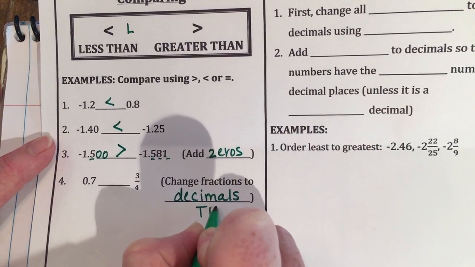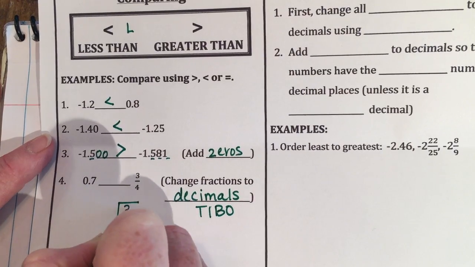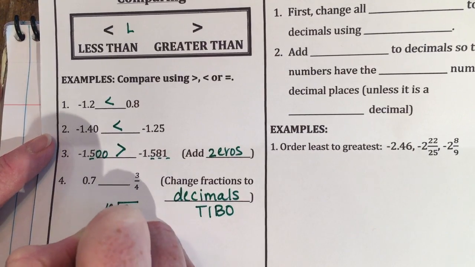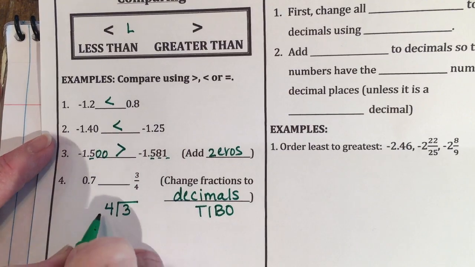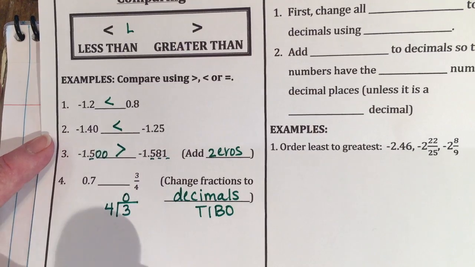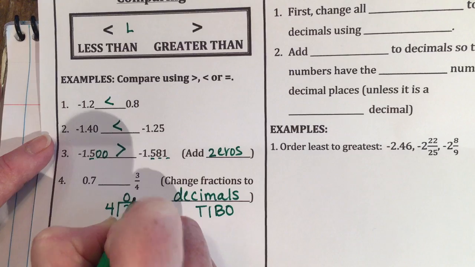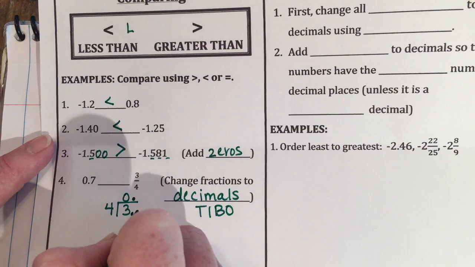I'm using something called Tybo, right? So my top number is a 3. It goes inside my box. My bottom number comes outside my box. All right, can I divide 4 into 3? Nope, you can't. So you can put a 0 there if you want. But I'm going to add a decimal. Remember, if I add a decimal here, I have to add a decimal here. And then I can add the 0.